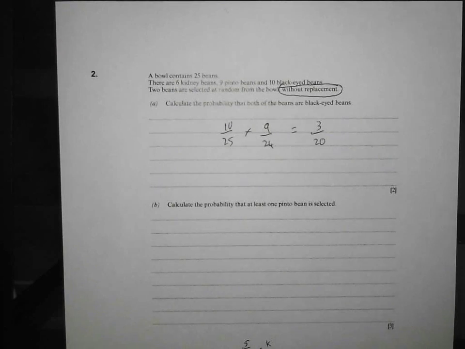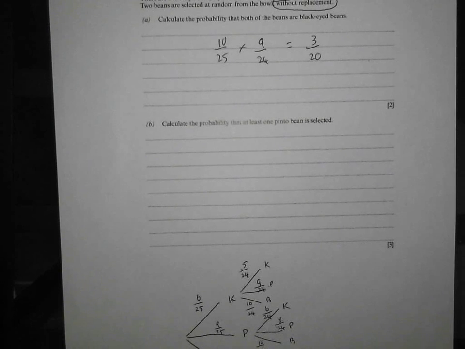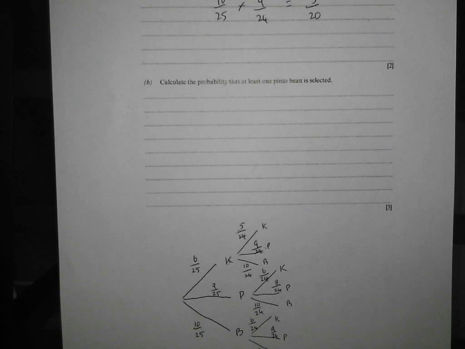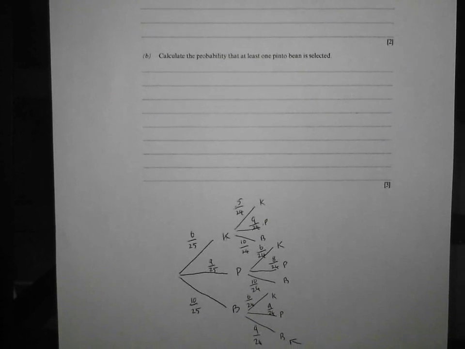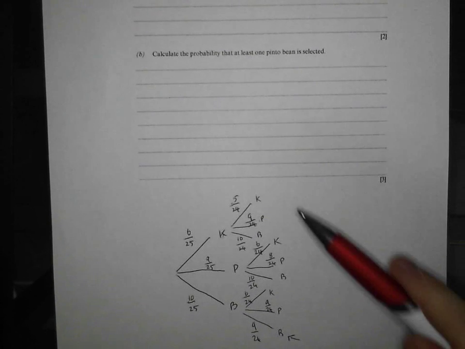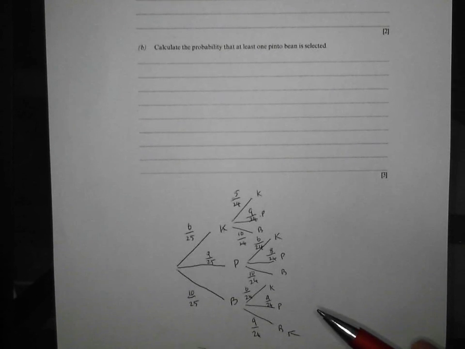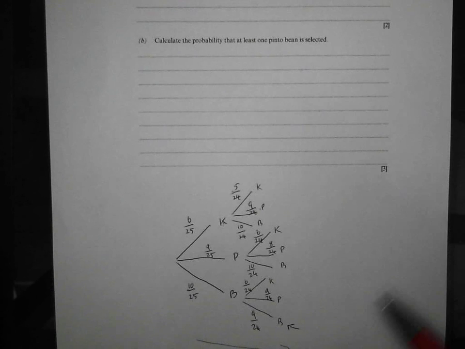Perfect. Now what about this next bit? Calculate the probability at least one pinto bean is selected. Couple of things you can do here. You can either tick all the ones that have got at least one pinto bean, or tick all the ones that don't have a pinto bean at all. It's completely up to you.